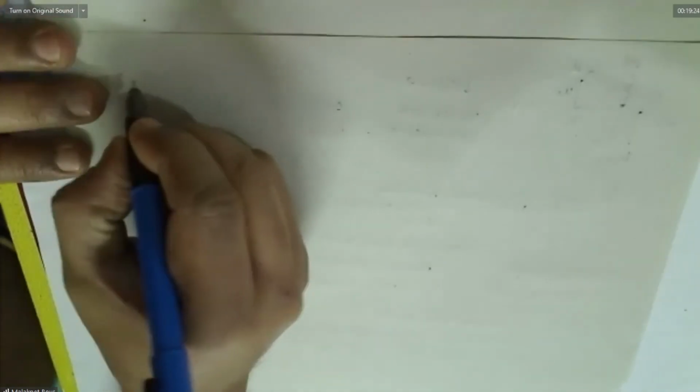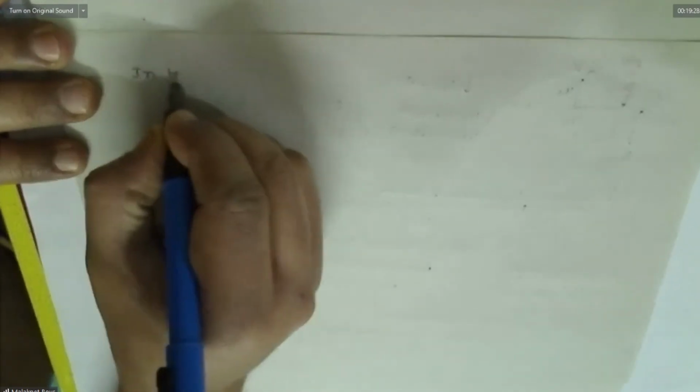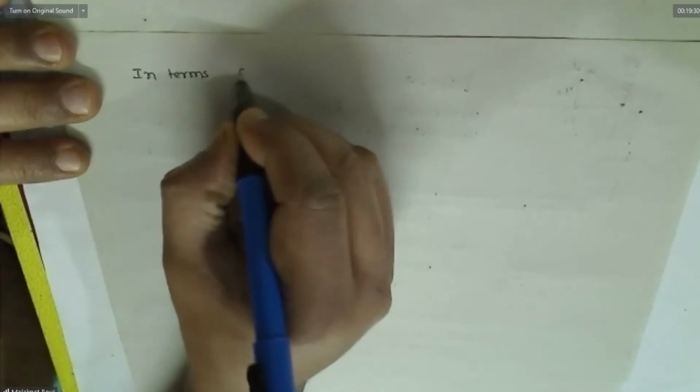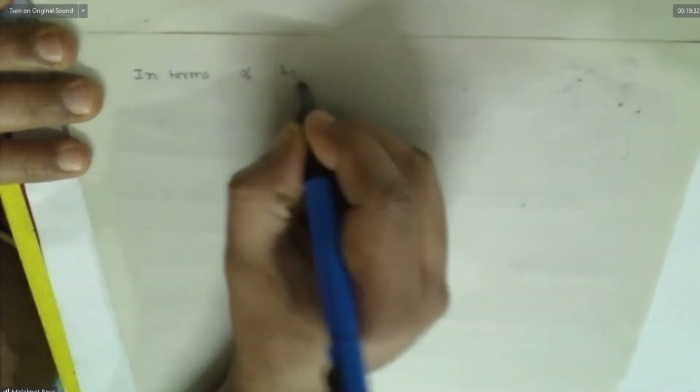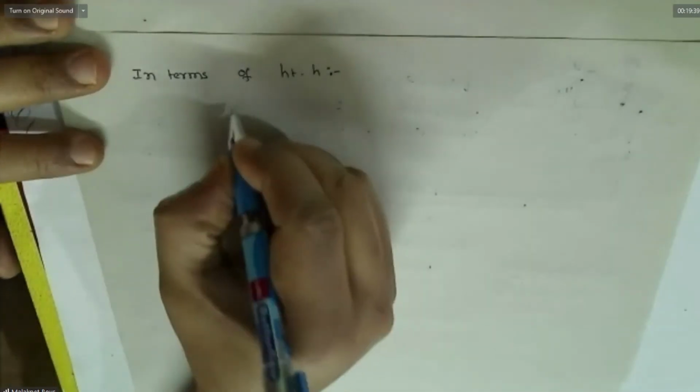Now, sometimes in terms of height also you can get it. The same issue we can do in that way also. For that, what should we do?